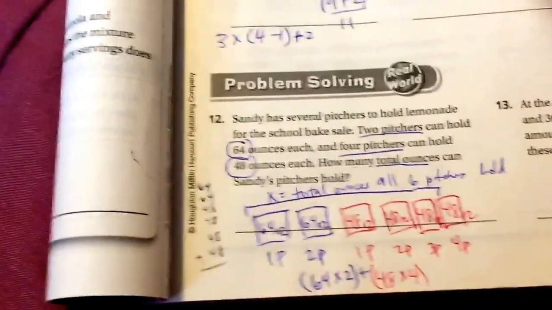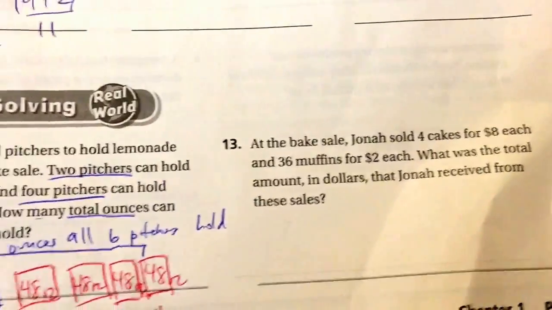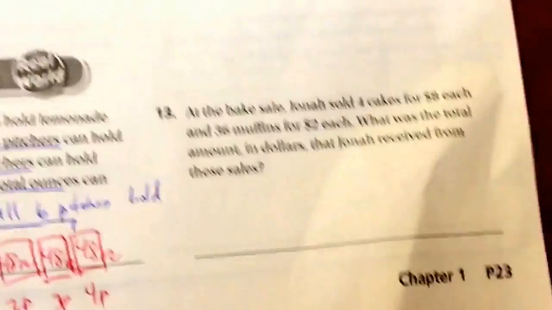Now from here on, you're going to solve the rest of it. So if you want, you could pause the video as I move on to number 13. But have fun solving that one. I hope that helps. Here's another bake sale, and instead of Sandy, it's Jonah.